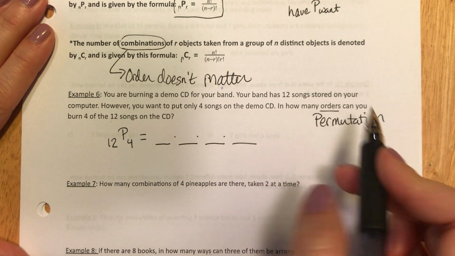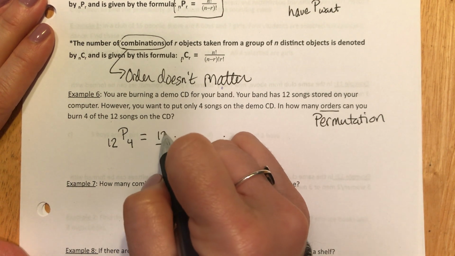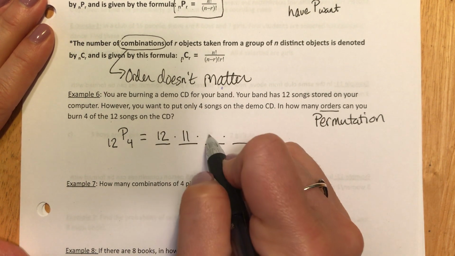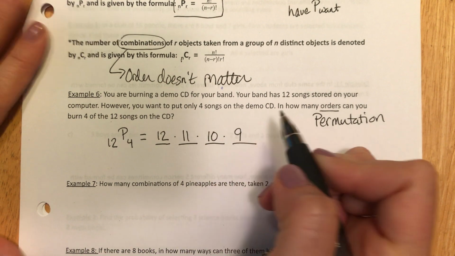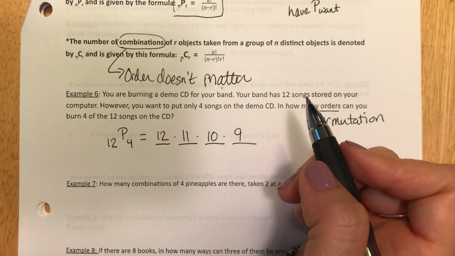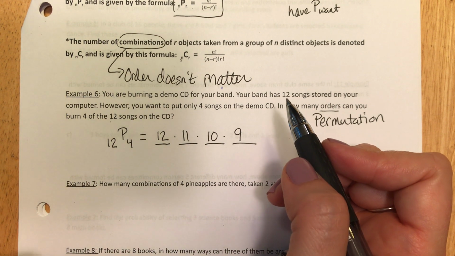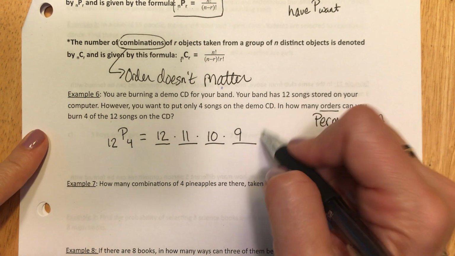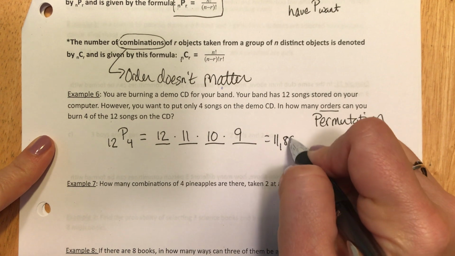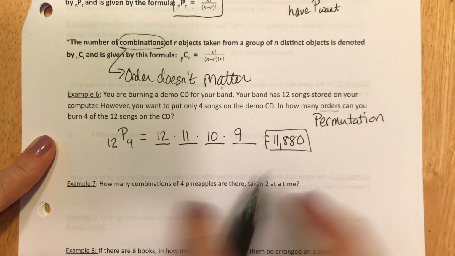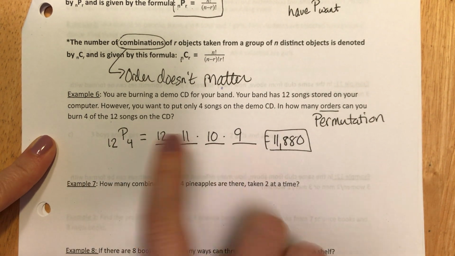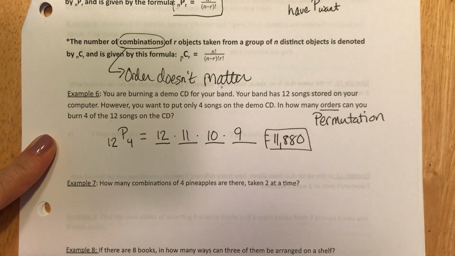There are 4 songs that we want to put on the CD. There are 12 choices for the first, then 11, then 10, then 9. And when you multiply those together, you should come up with an answer of, what I have, 11,880. This or this doesn't matter. It's just however your brain operates.